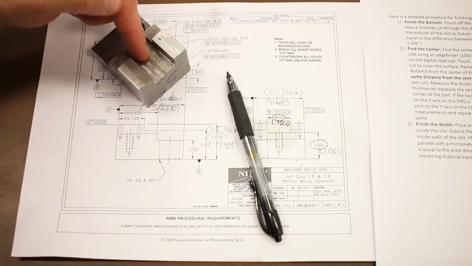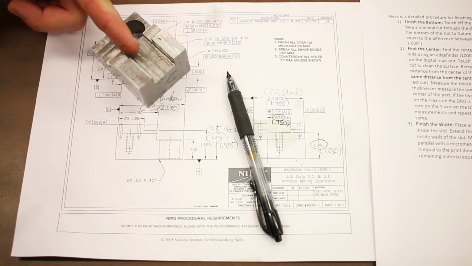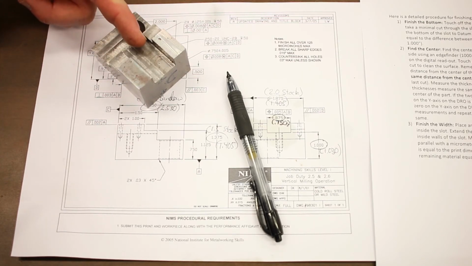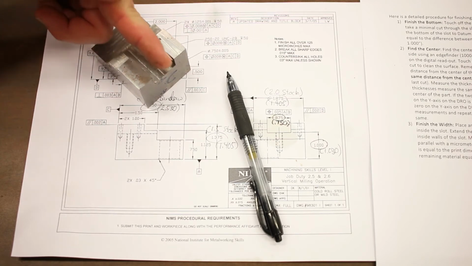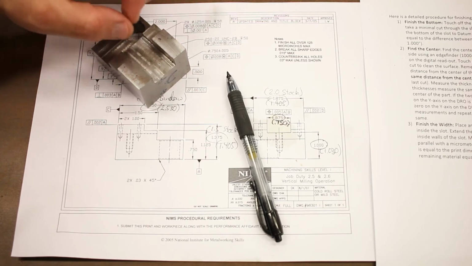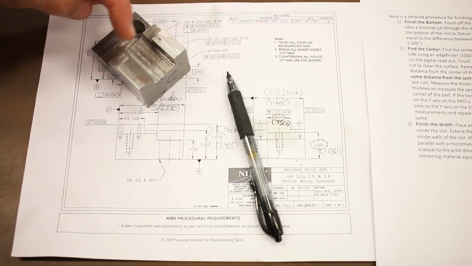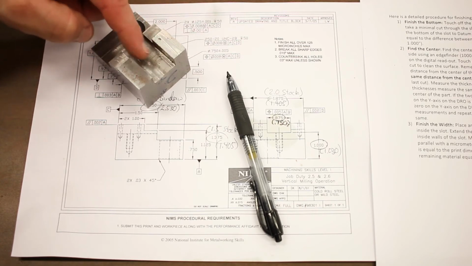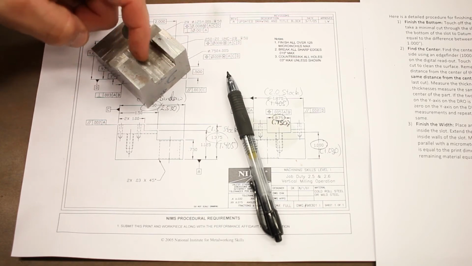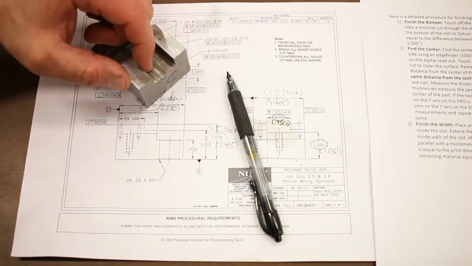If they don't measure the same thing, we need to offset the position of our center, re-zero the digital readout, and then come in and take another little test cut, equal distances from the center of the slot on both sides of the slot, right? Write down both surfaces. And then recheck it.